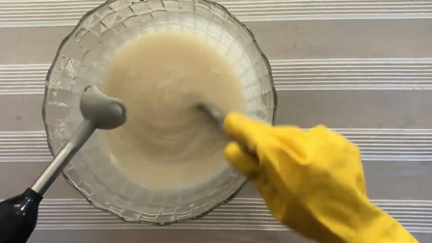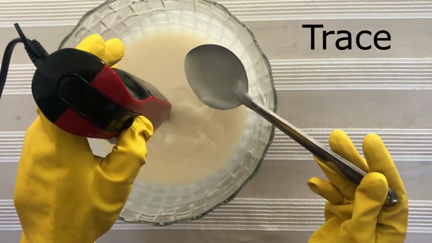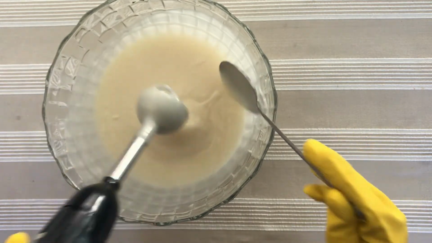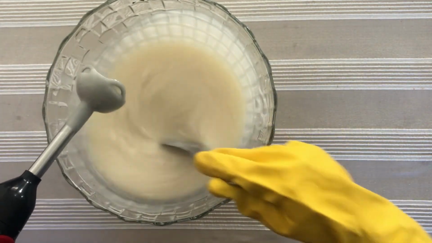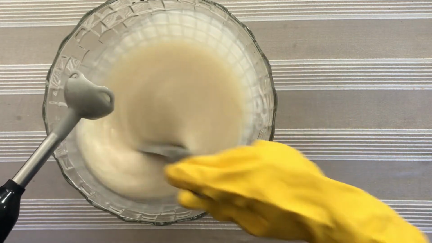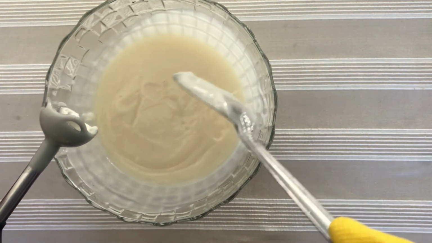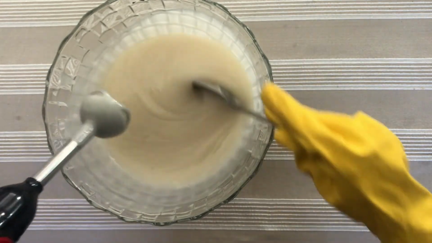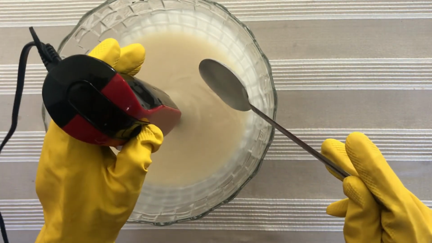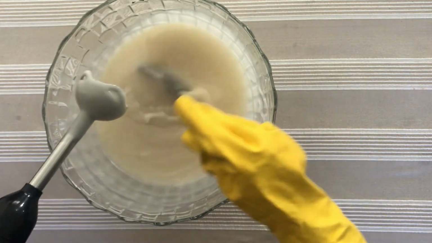And what we're looking for is something called trace. So this is when the batter becomes like a pudding-like consistency. So you can see it starting to thicken up now. And if we take the spoon out and the droppings of batter kind of falls and sits on top of the rest of the batter, then we know we've reached trace.